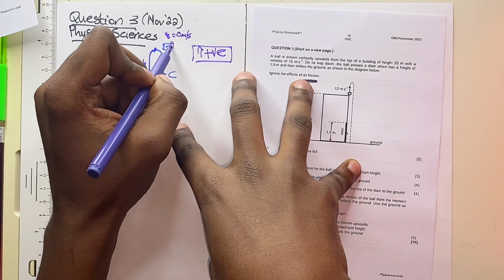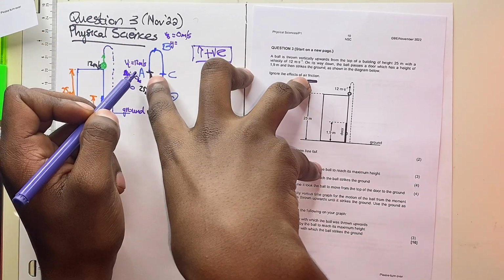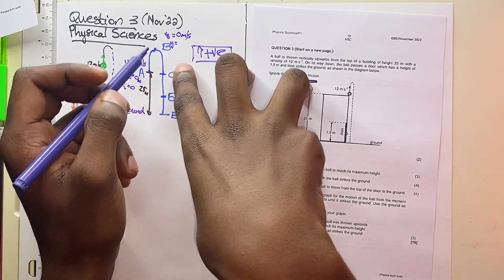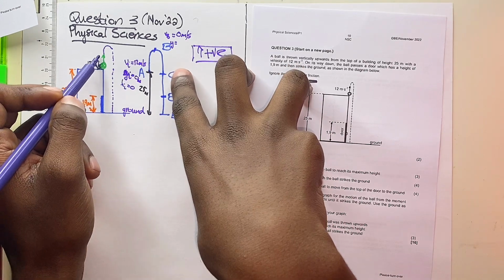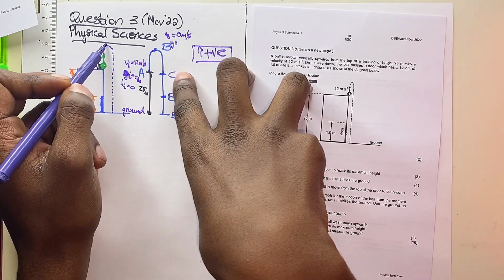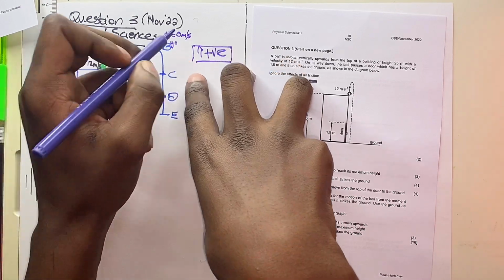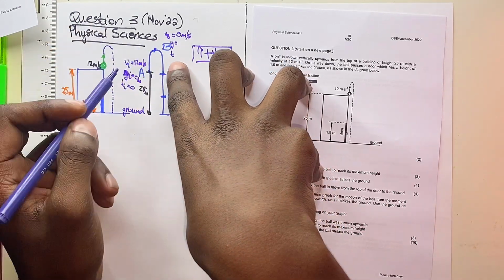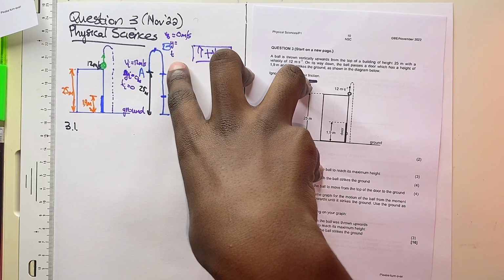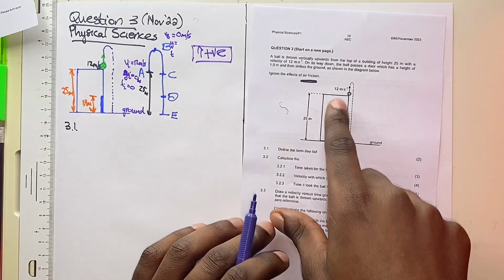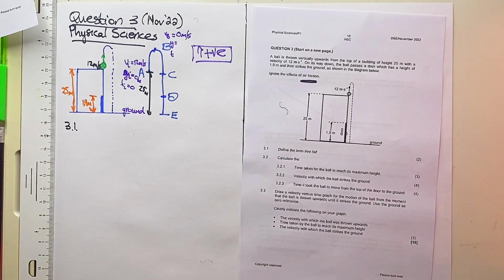Do we know the elevation? If we take A as our reference point, we currently do not know how high it went until it reached the highest point on its projectile motion. Now, do we know how long it took to get to B? We also do not know. It is not given in our problem.